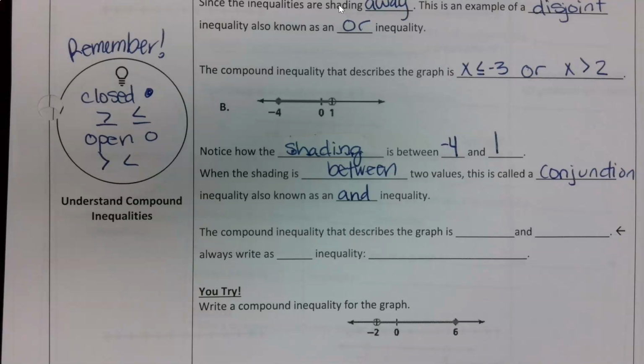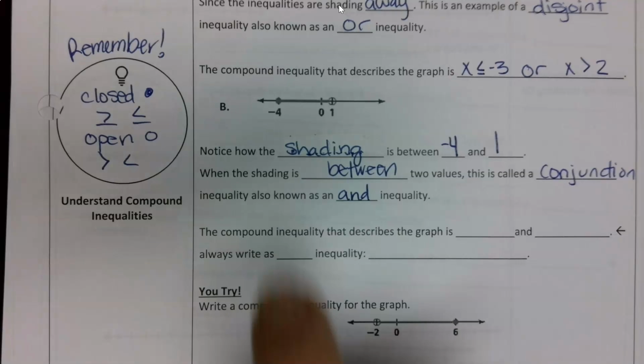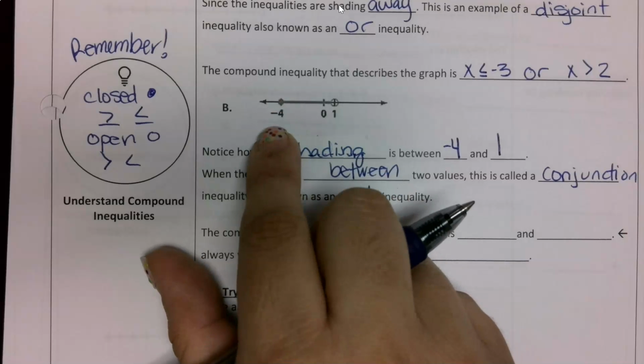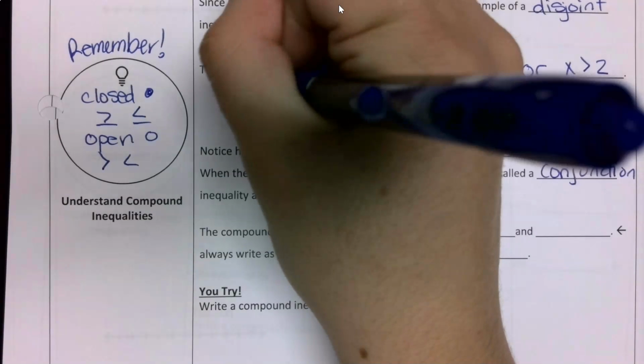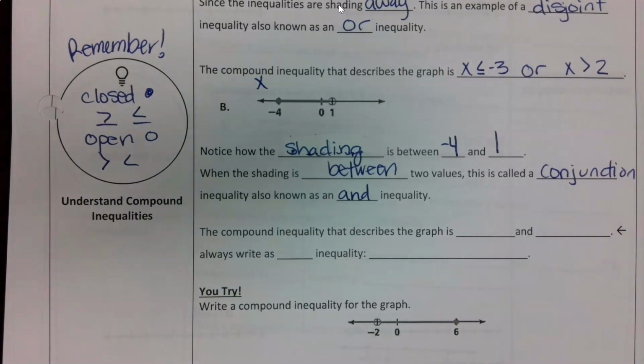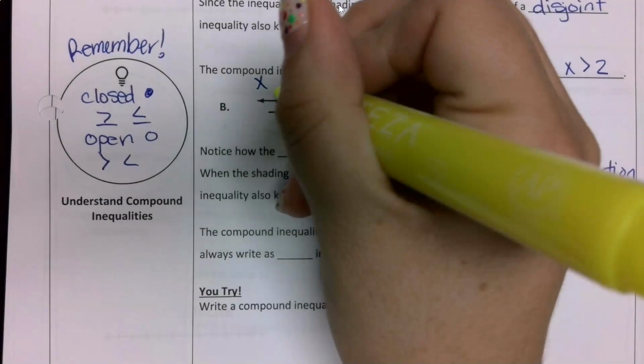Okay, so how would I write my inequality for this part? The negative 4. X is what? It's only shaded, in case it's a little bit hard for you guys to see.